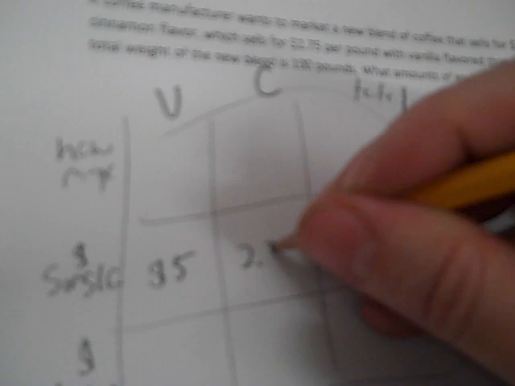And I got money single, money total. Okay, so V and C. How much does vanilla cost per pound? Okay, well that's $5. Read the problem. How much does the cinnamon cost? $2.75. Okay. All right, how many?